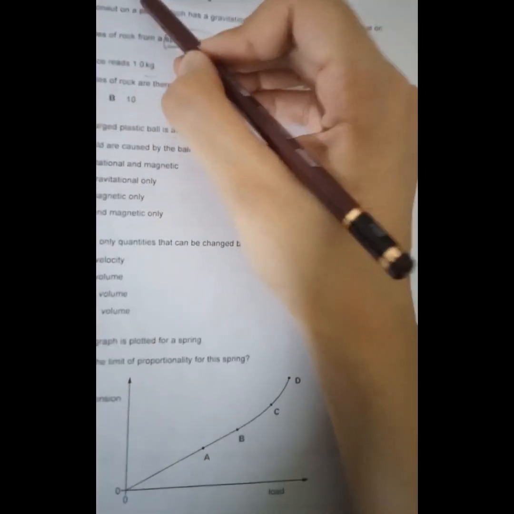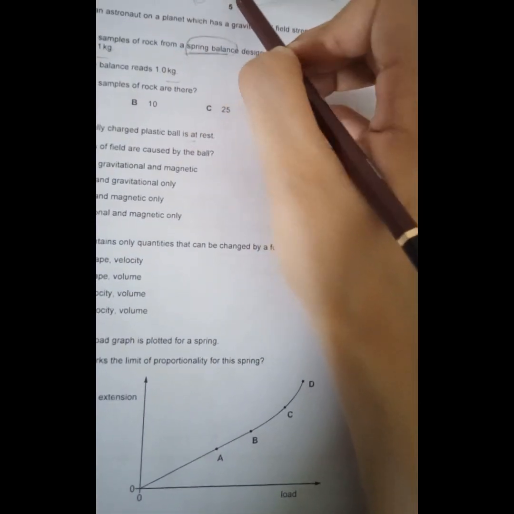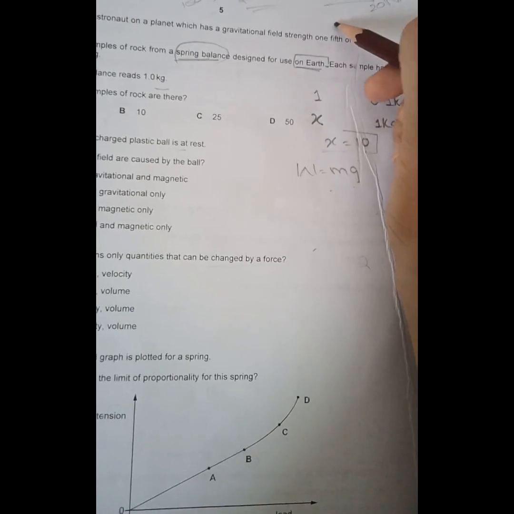Now on Mars, I know that the force acting is 20 Newton, but the gravitational field strength of Mars is different. So 20 Newton force will be acting on a different number of steel containers. Let's say there are 5 large containers on which 20 Newton force was acting.